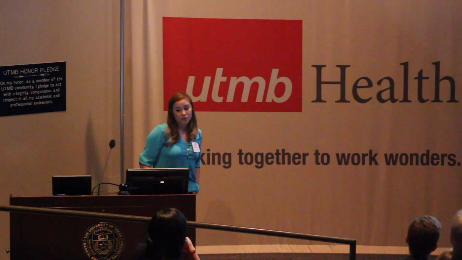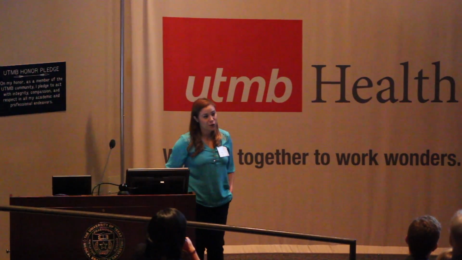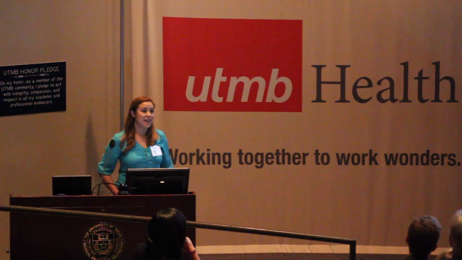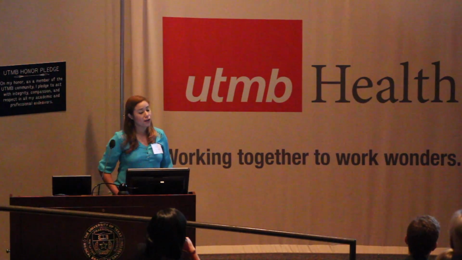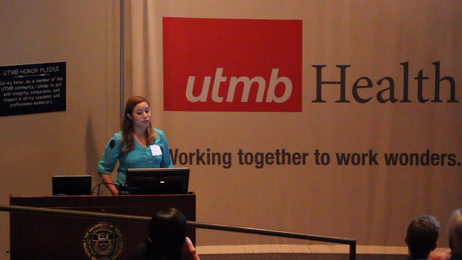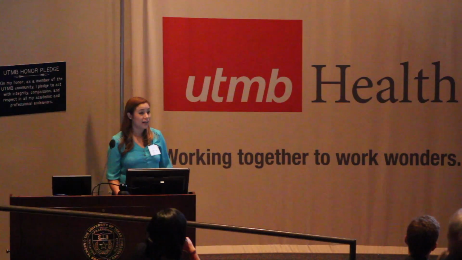What you see here is pig 1, Harry. This is the first pig that received the first bioengineered pediatric lung we had. So this is 10 days after his transplant. He had no complications, and he seemed very normal. He was fine.